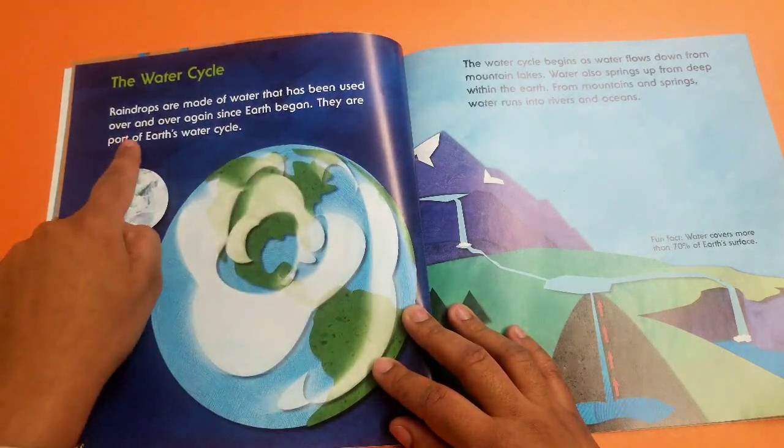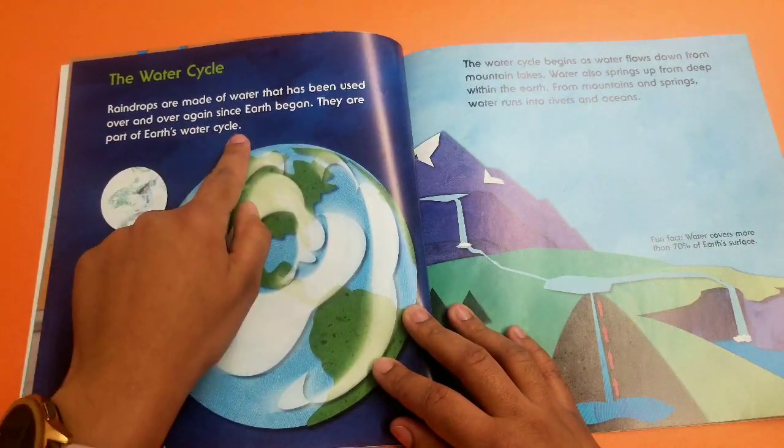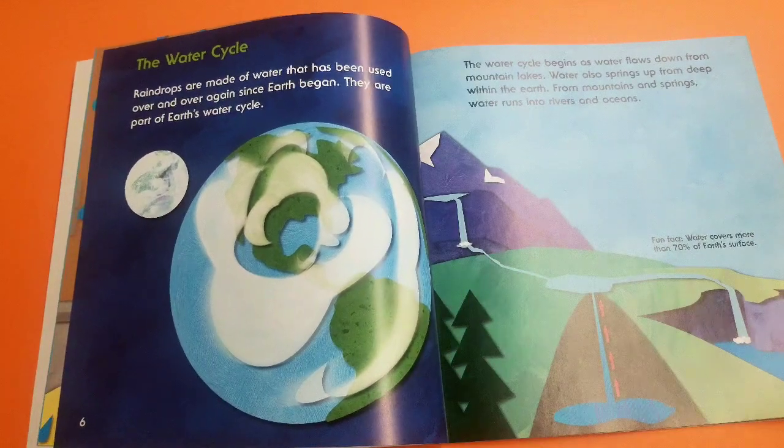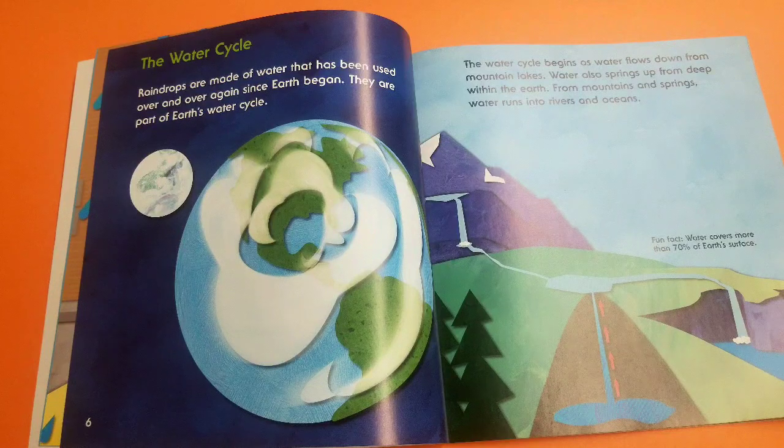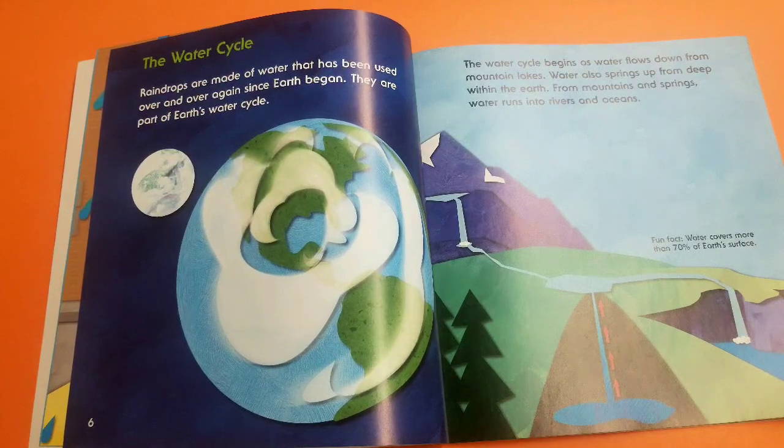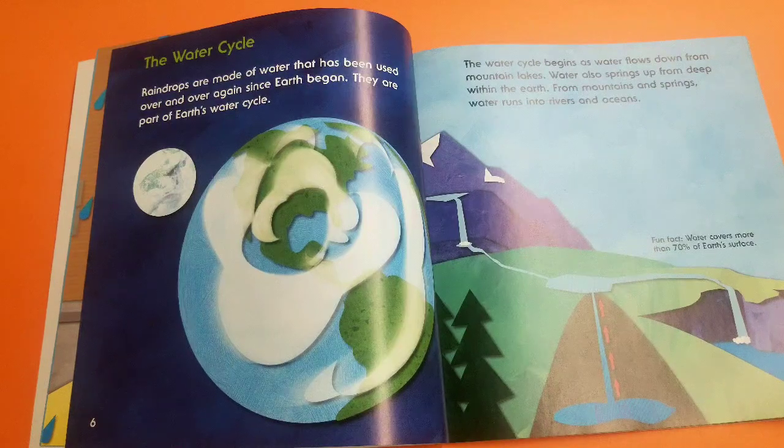They are part of Earth's water cycle. So that means the water can be used over and over again? I did not know that. That is so great. So that means water always recycles itself.